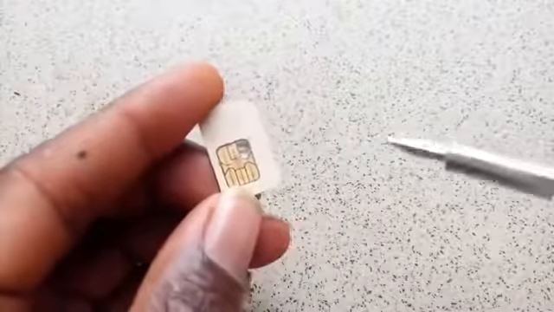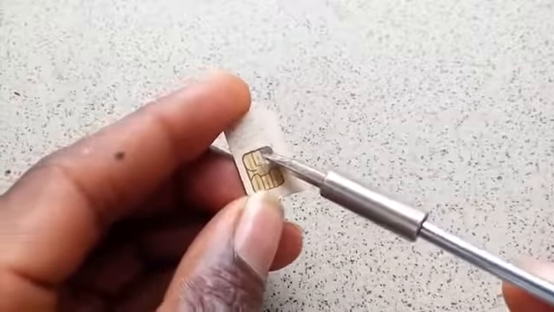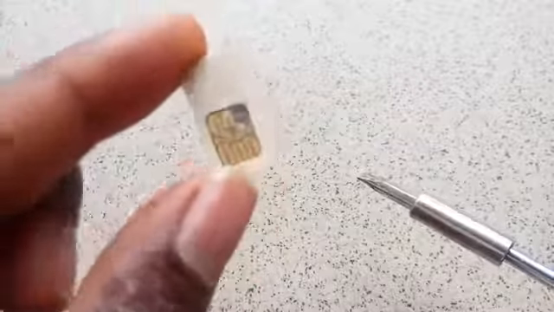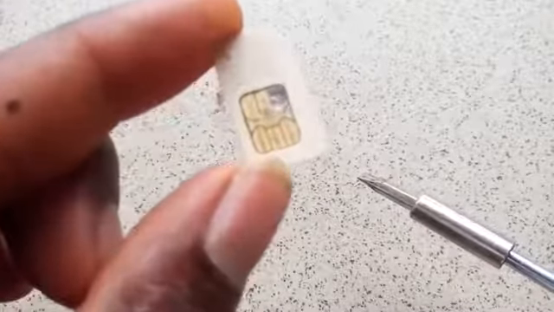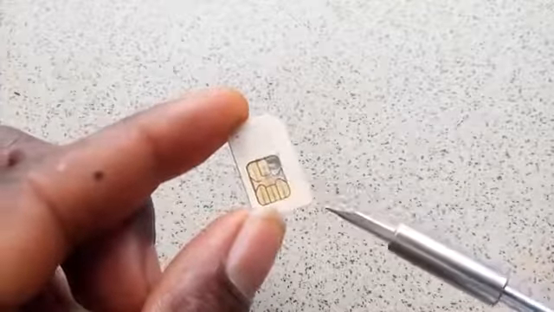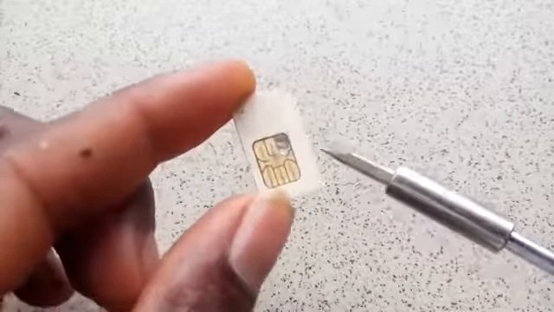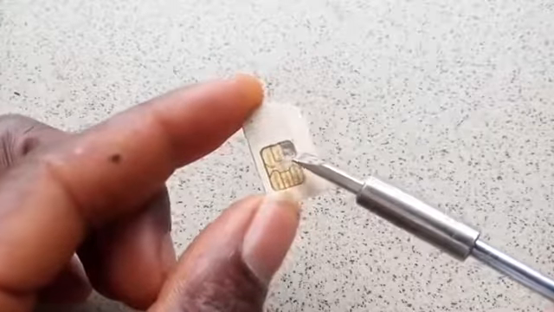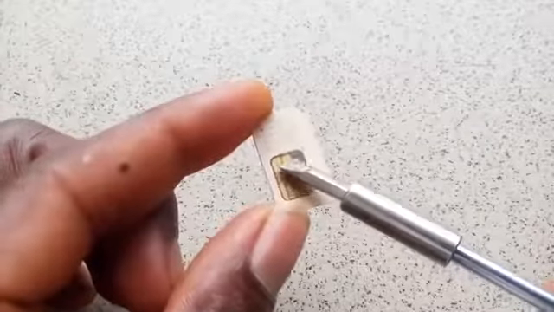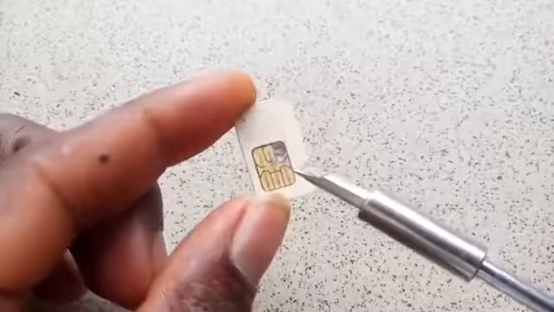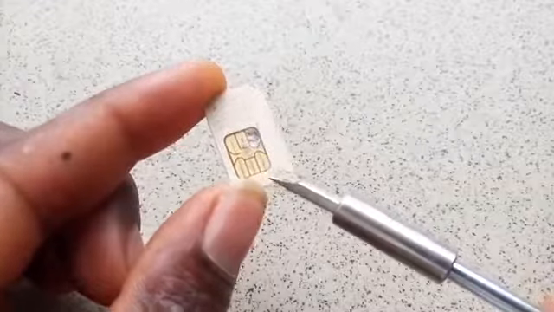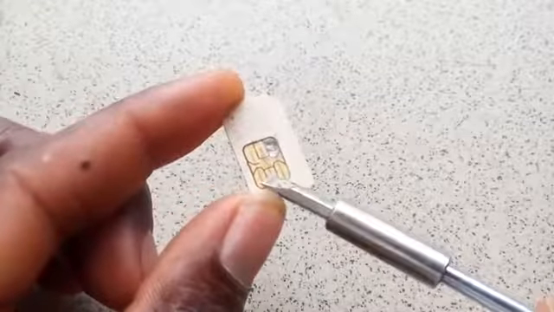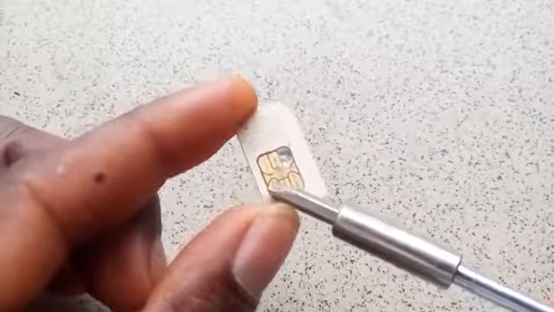So this is how you need to scratch the SIM. On the second one, when you have 6 of these SIMs, you take the first SIM out of the 6, you scratch this part. Now you take the second SIM, you scratch this one. You take now the third SIM, you scratch this other part. Take the fourth SIM, you scratch this other part. Take the fifth SIM, you scratch it. Take the other one, you now scratch this part.